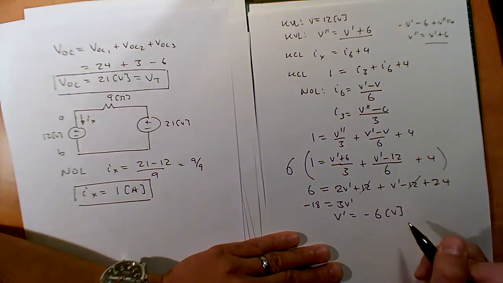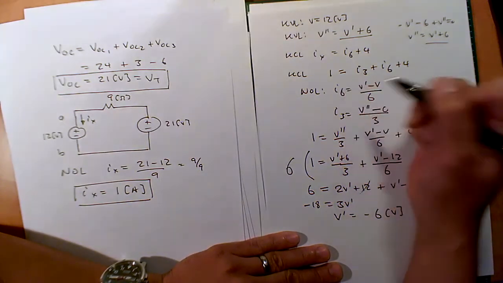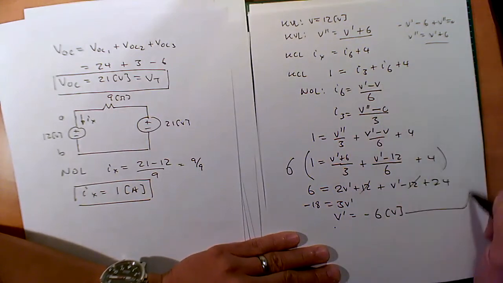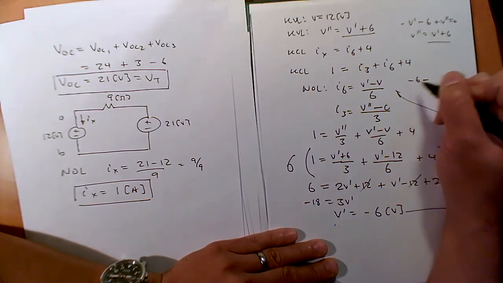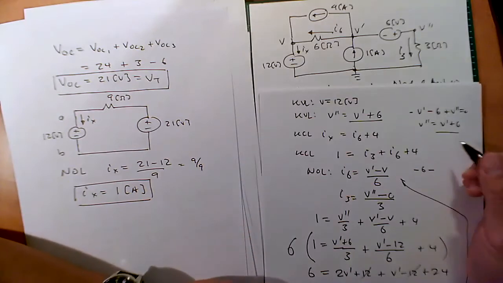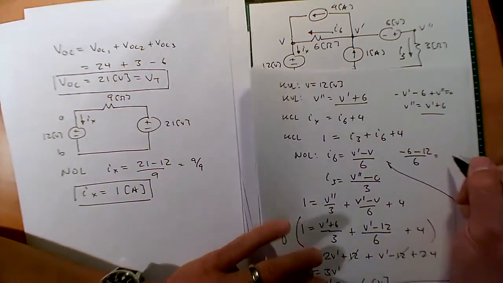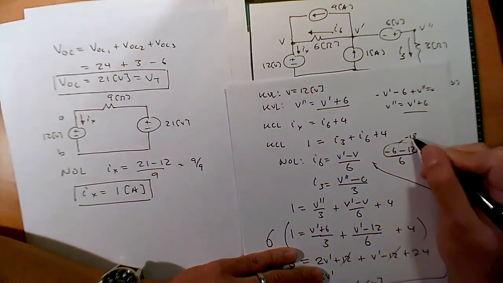Okay. If I know V prime, can I get I6? Oh, I can. So I can go back and plug it into the nodal Ohm's law. So what do I get? I get negative 6 minus V, which was 12, over 6. So this becomes negative 18 over 6.